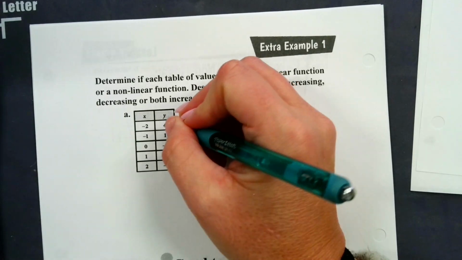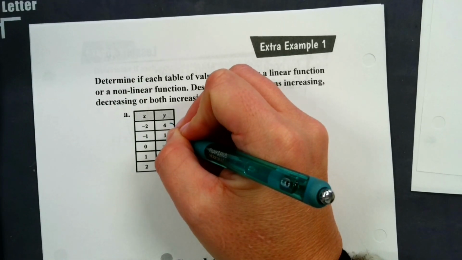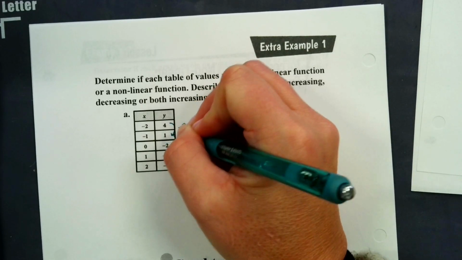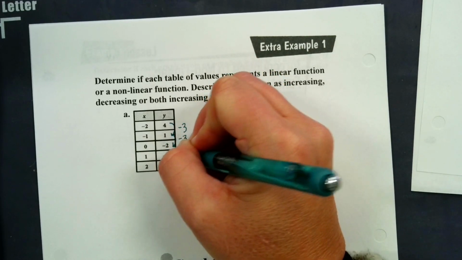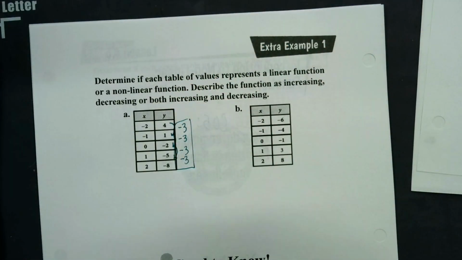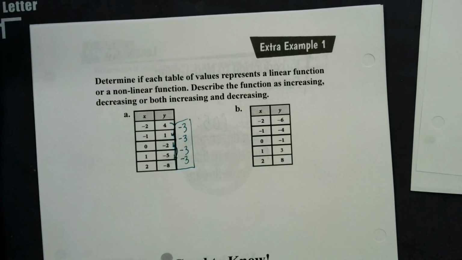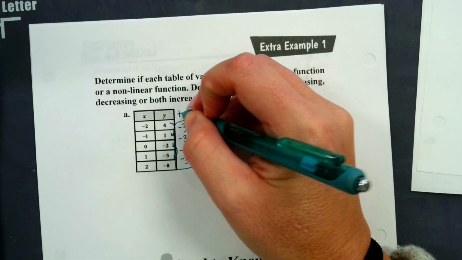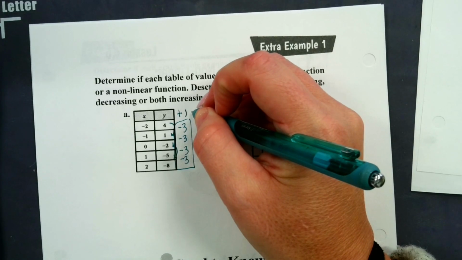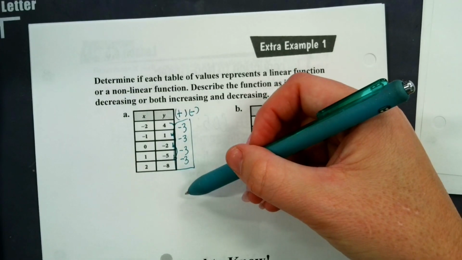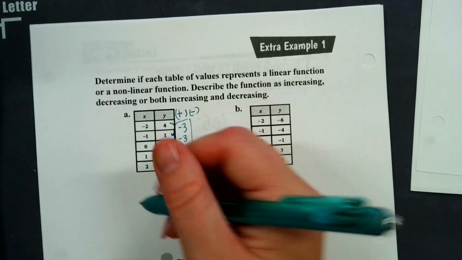Okay, let's just look right here. What are you going up by? Or down, I guess. 3. The whole time, did you minus 3? So it's a constant rate. Constant rate doesn't always mean you have to be going up. You can be going down too. So the thing with linear is that you have to be adding or subtracting. So what would you say? Linear or nonlinear? Linear.